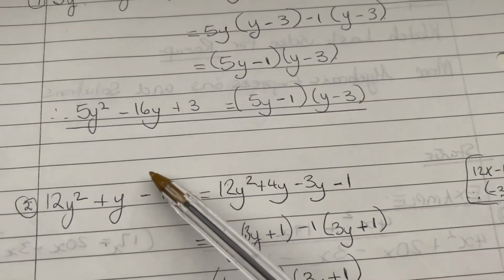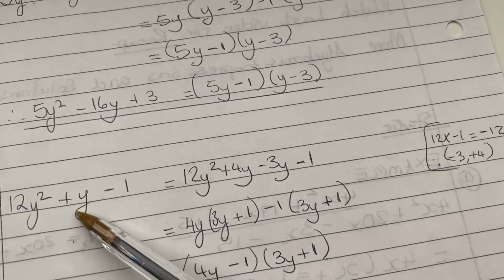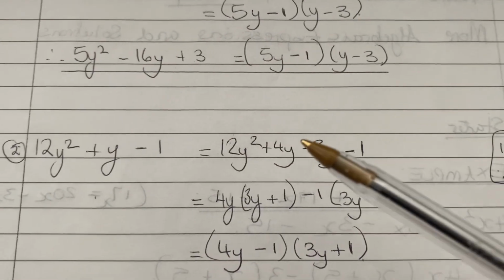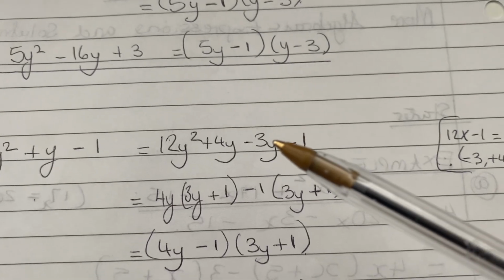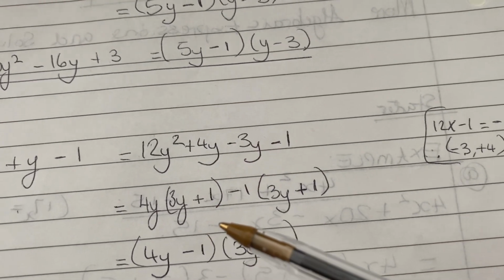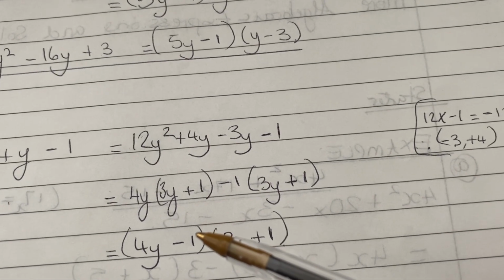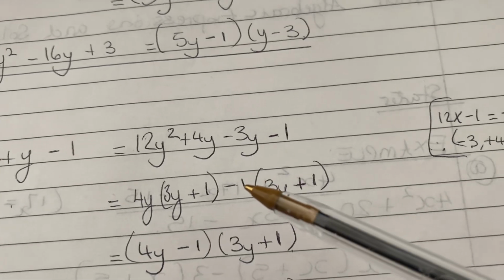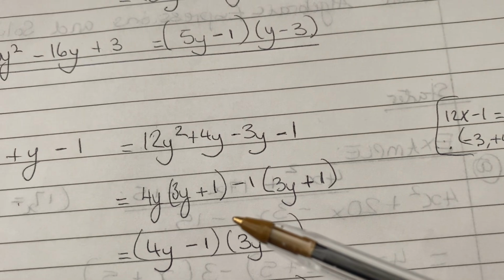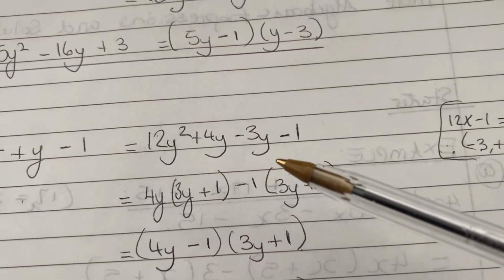Okay, so if you keep on doing this, you need a good knowledge of your timetable and a good knowledge of your factors. So it doesn't matter which level you are with maths, especially with algebra, you need a very good knowledge of your times table. Otherwise, you need to be one step ahead. You get what I mean?